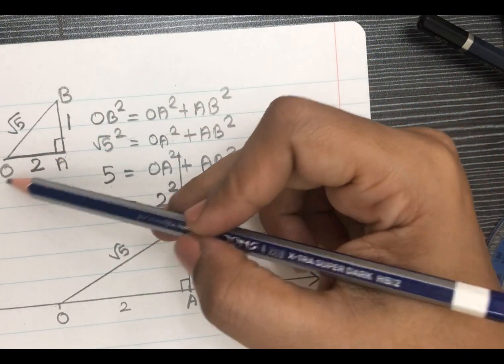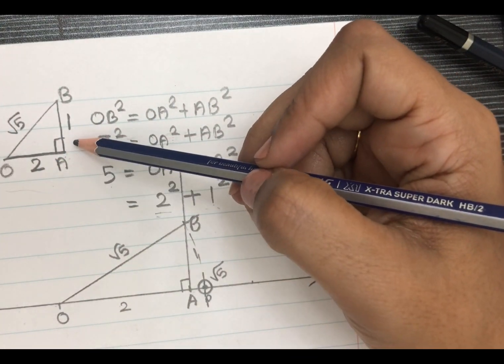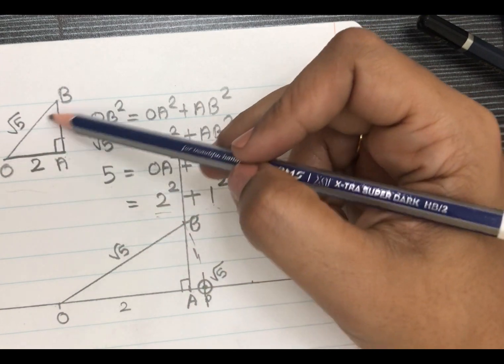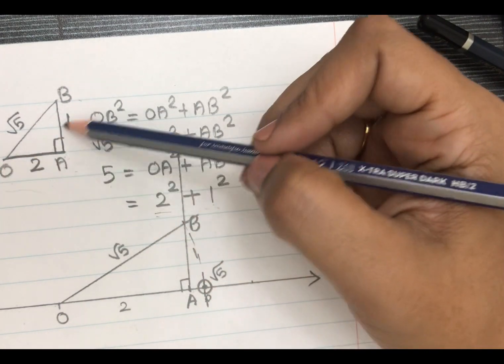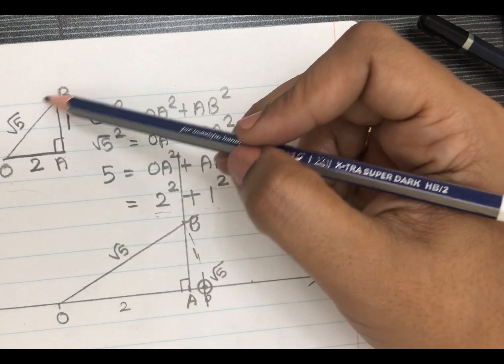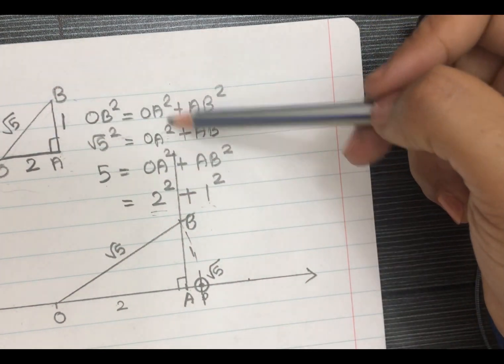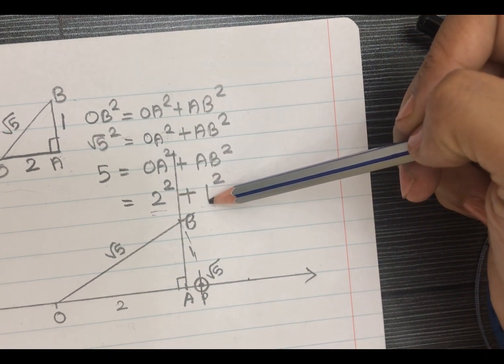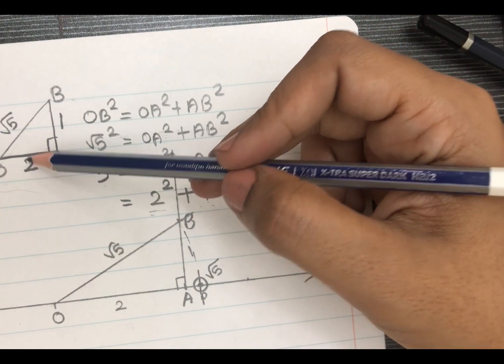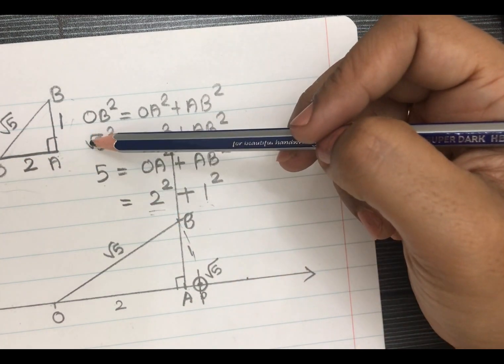First, we have drawn a right-angled triangle marked as OAB, right-angled at A, and now we mark the hypotenuse OB as root 5, and by the Pythagoras theorem we found OA is 2 and AB is 1. We marked it here, 2 and 1. Now we know what to do, right?